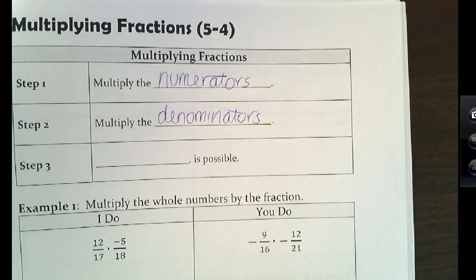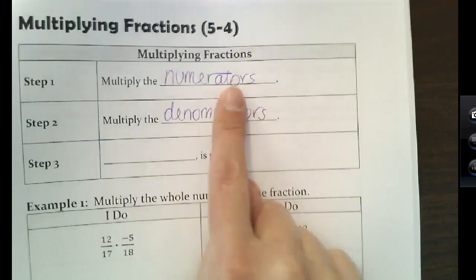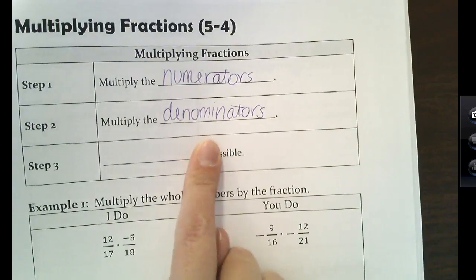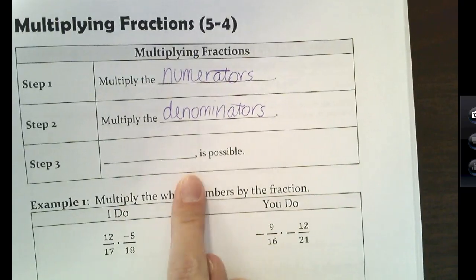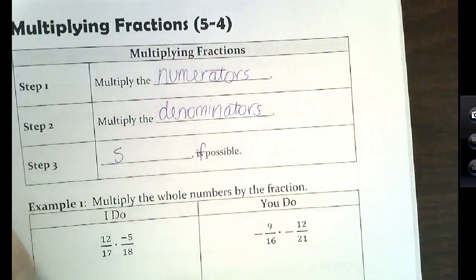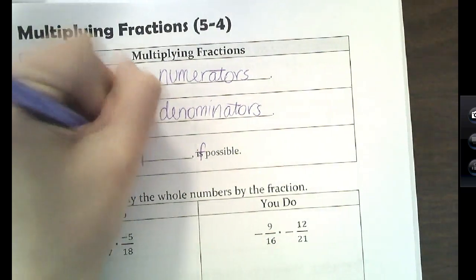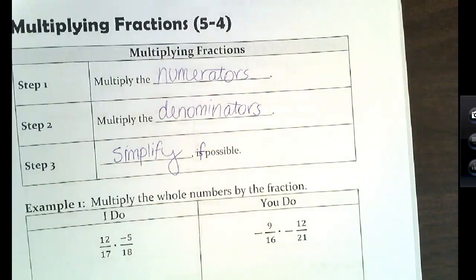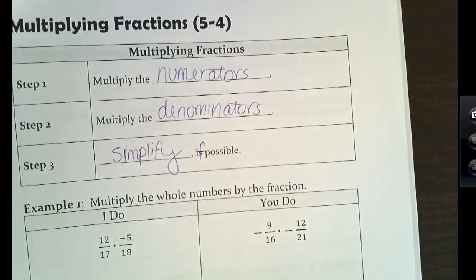You don't need a common denominator. When you multiply and divide fractions, you just multiply the numerators, multiply the denominators, and what do you think the final step is? Simplify if possible. Yep. That should say if possible. There was a typo. My bad. Simplify if possible. So for multiplying and dividing, we do not need common denominators.